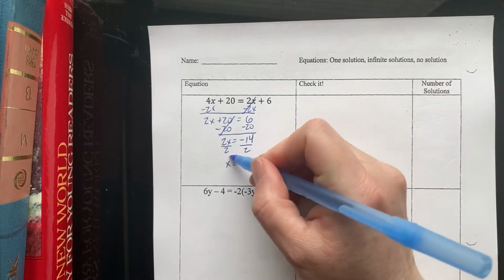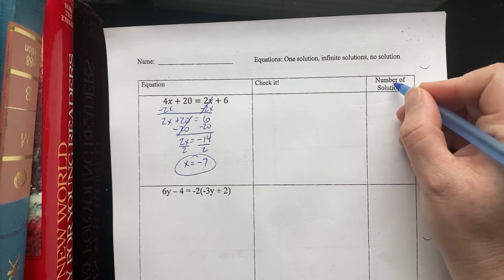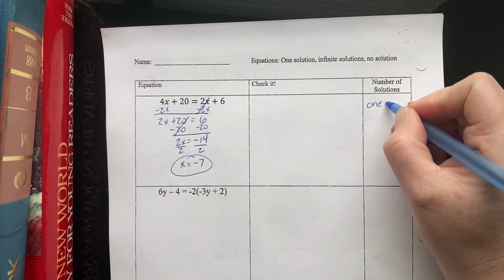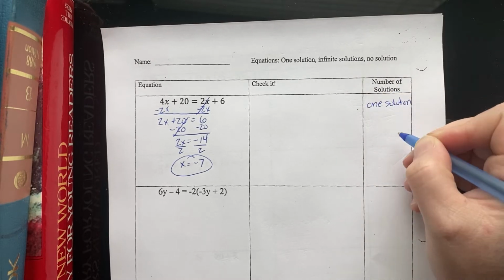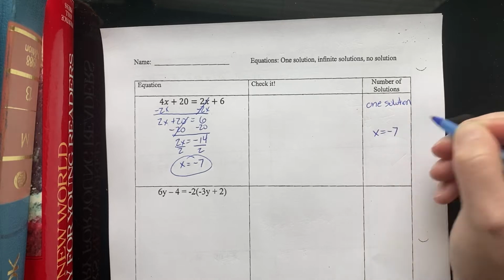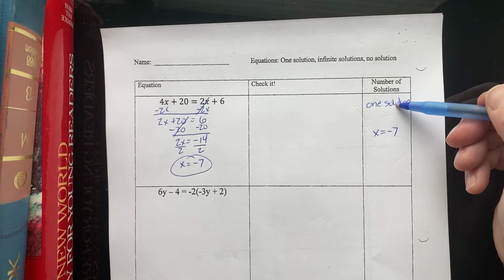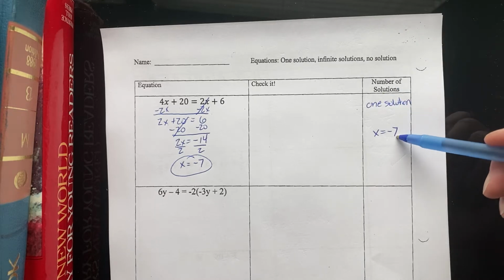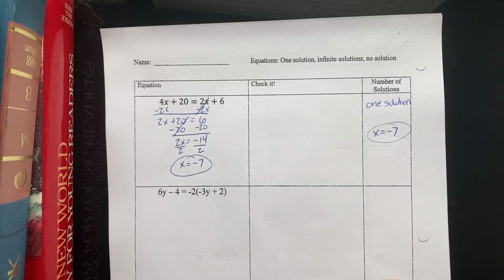I don't write one solution. I just circle this. The number of solutions. So the answer here is, it's saying how many solutions are there? There is one solution, and it is x equals negative 7. So really the answer is one solution, but in general, this is not typically what they ask us to write. They ask us just to say what the solution is, and that is the solution.